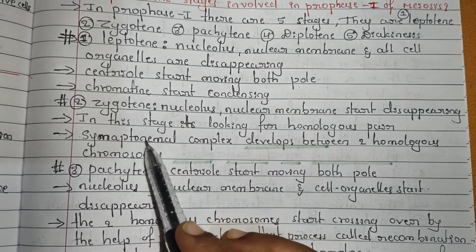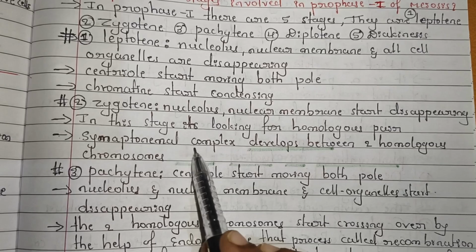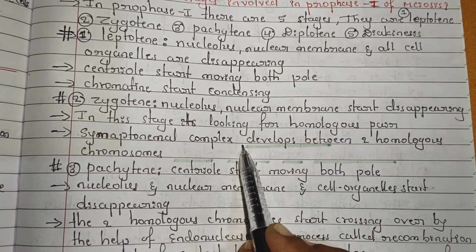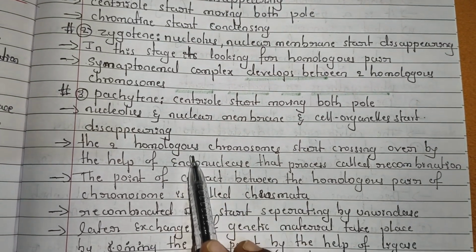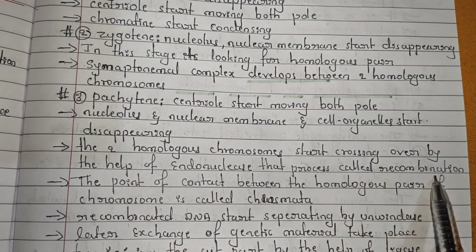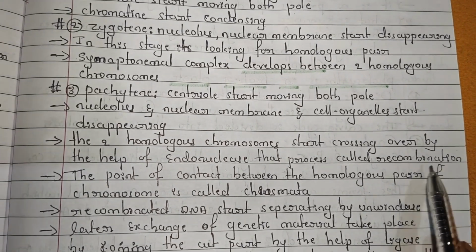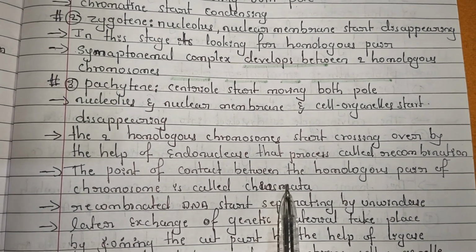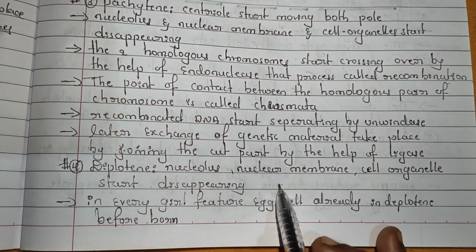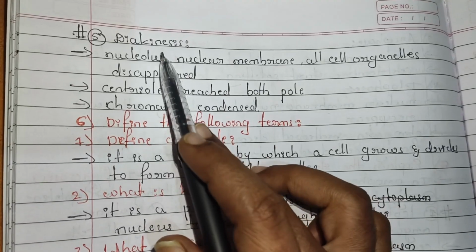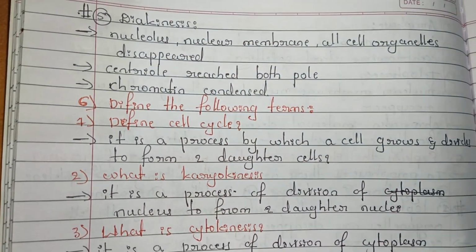In zygotene, between two chromosomes the synaptonemal complex develops. Next, pachytene: recombination takes place between the two homologous chromosomes and they become an X-shaped structure, which we call chiasmata. And next is diplotene. I mentioned the points, you can refer to them from this question. The last point is diakinesis, which I also mentioned here, you can read it.